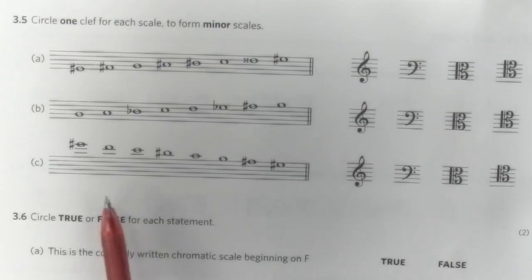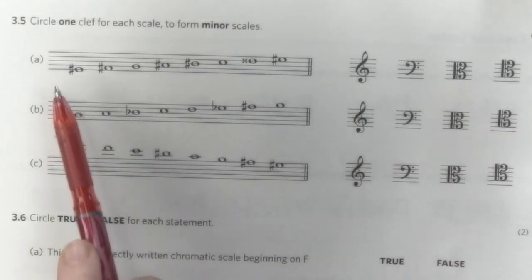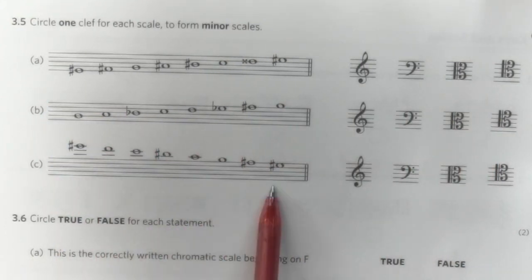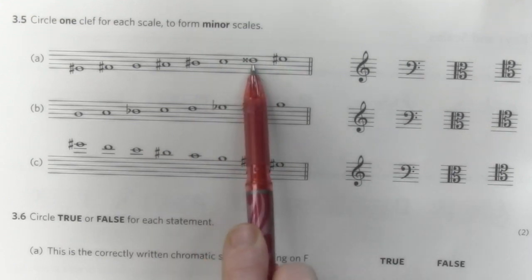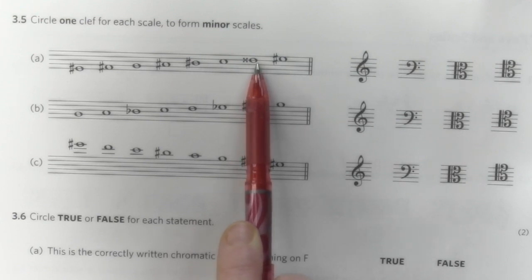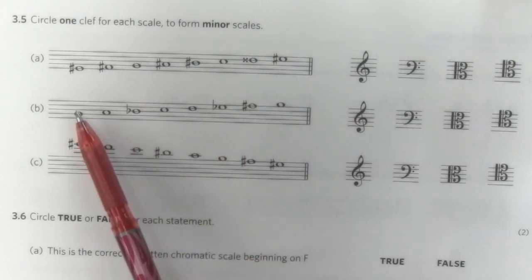Another important question that is confusing the students a lot. So let's try to understand the correct process here. We need to circle one clef that would make these scales a minor scale, any type of minor scale. This we can see already that this is a harmonic scale because it has the seventh degree raised up. Okay, and there is an augmented second here, I think. But let's see in which clef.